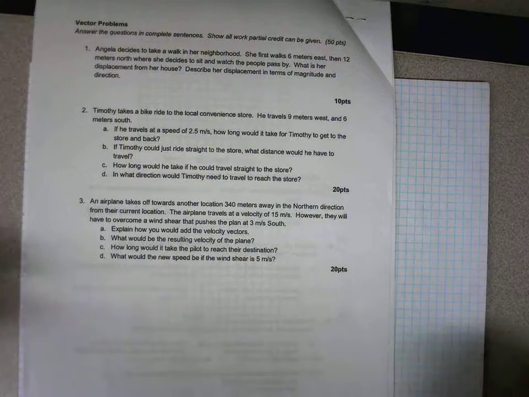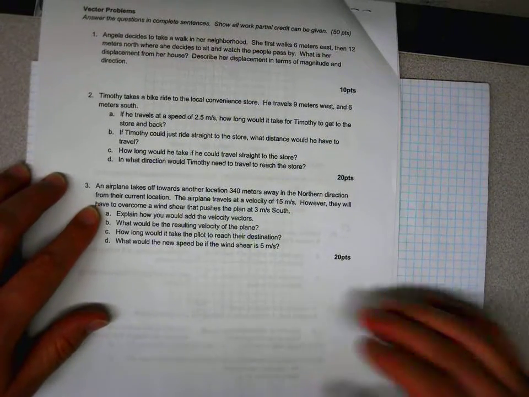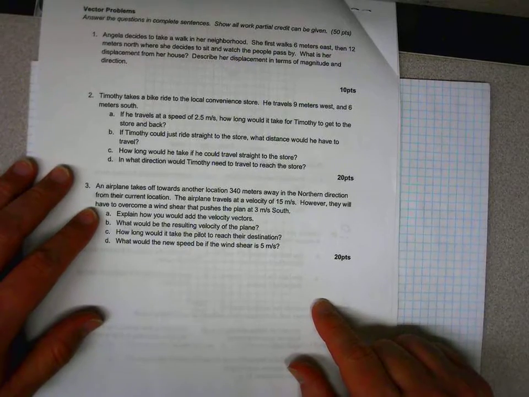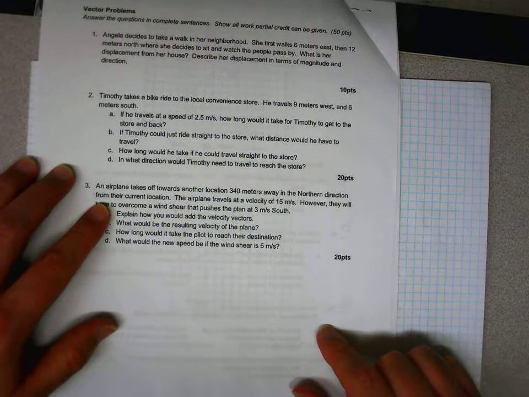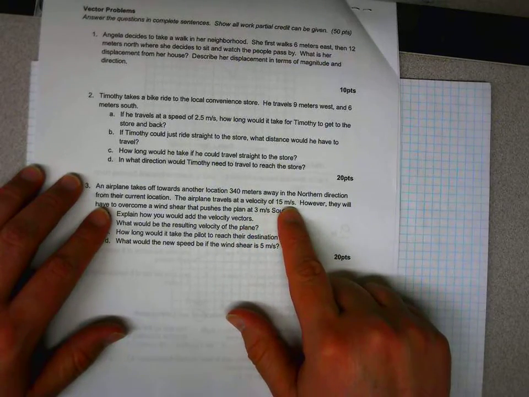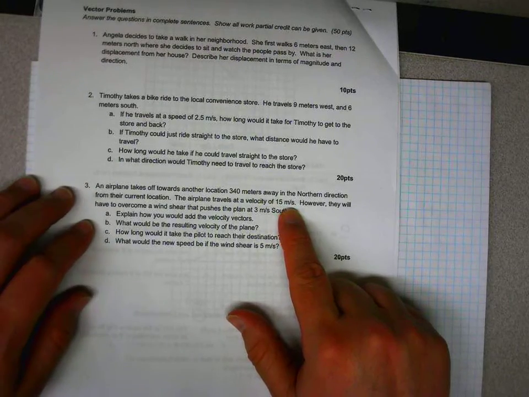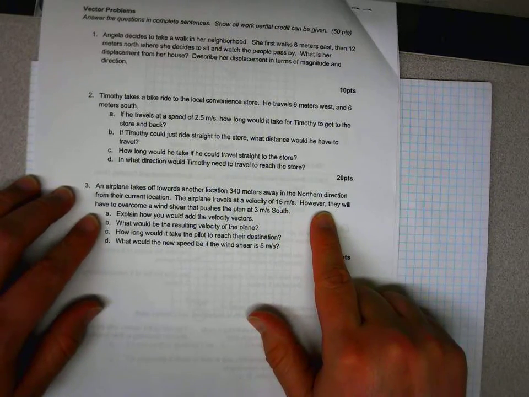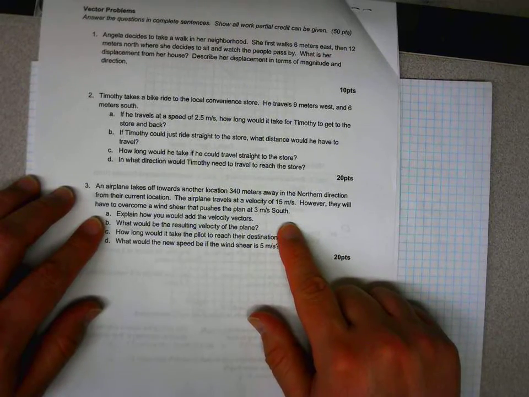Hello everyone. Now we're going to do question number 3 on the test. Question number 3 said, an airplane takes off towards another location 340 meters away in the northern direction. So it's going north. From their current location, the airplane travels at a velocity of 15 meters per second. So here I'm giving you a speed or a velocity. However, they will have to overcome a wind shear that pushes the airplane at 3 meters per second south.